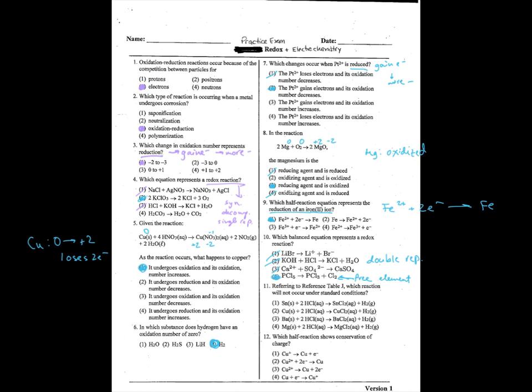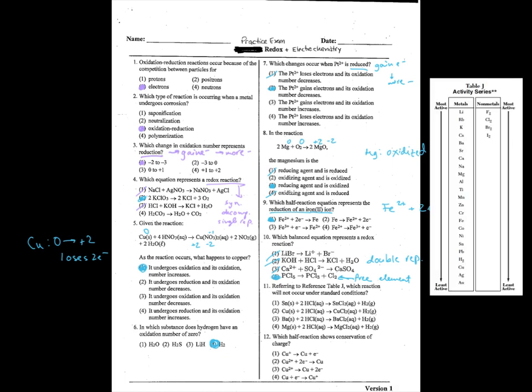Now, number 11 is asking us to reference table J, so I'm going to pull that up again. Okay, reference table J is asking us for number 11, which reaction will not occur under standard conditions? So will not occur, so we're talking about non-spontaneous. So that means the free element here has to be the less active one. So here, we're seeing that each of these are replacing H2.